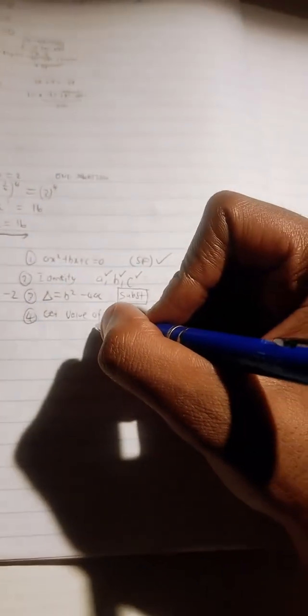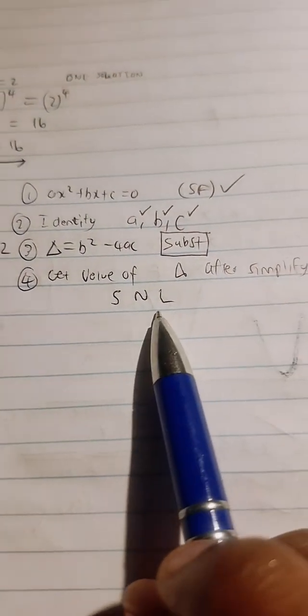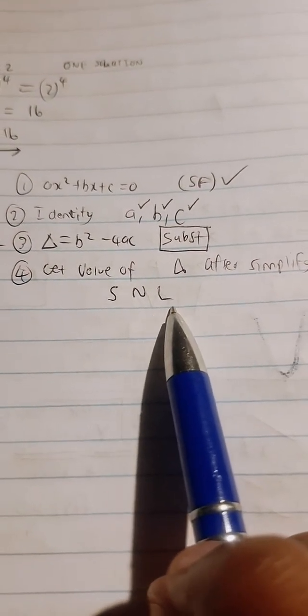Hey guys, and when we simplify, let's not forget the 3 dangerous letters that appear on our television screen for all the movies we shouldn't be watching. S, you know what S stands for, the movies you shouldn't be watching on TV. N, you know what N stands for. L, you know what L stands for.